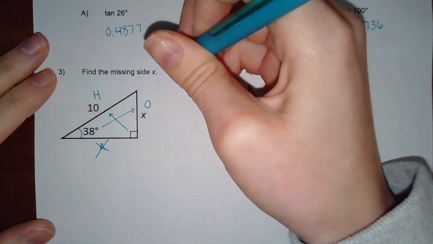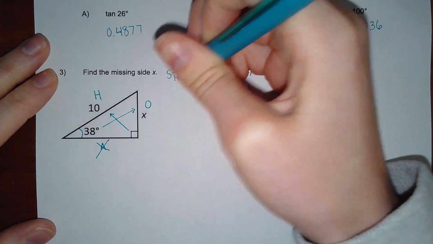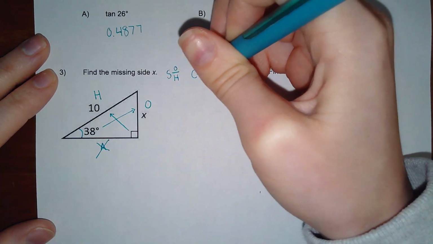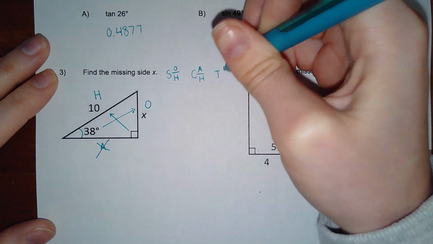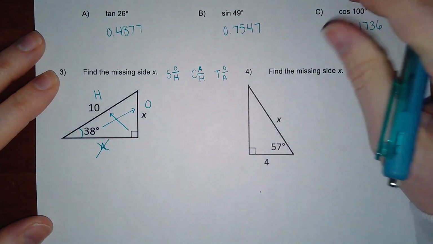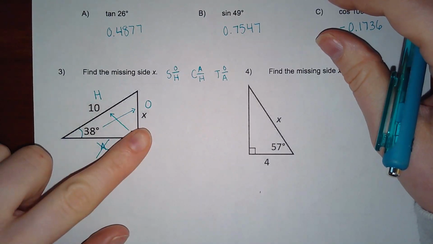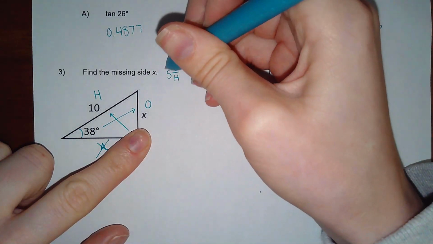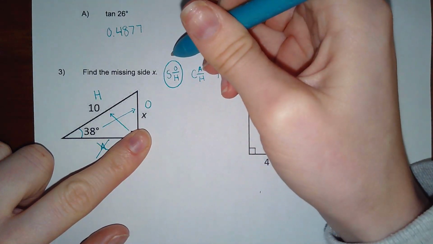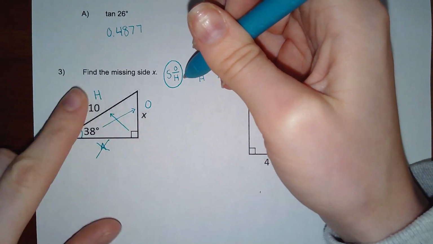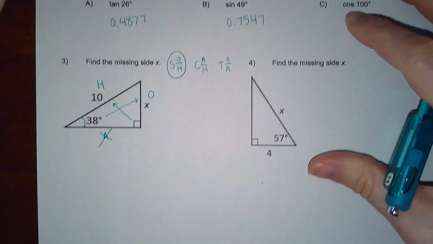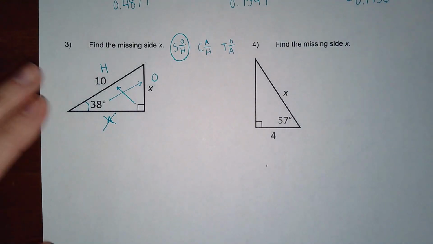Now, I need to pick one of my ratios. So I either need to pick sine or cosine or tangent, and that's going to depend on what I'm given. Because I'm given O and H, I want to use the ratio that uses O and H. So I'm going to pick the sine ratio because sine uses O and H. And then we're going to set up our equation.